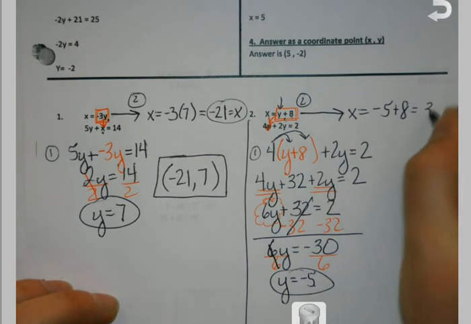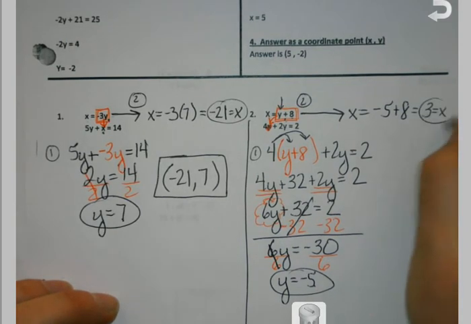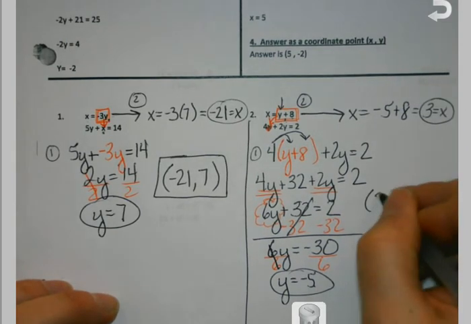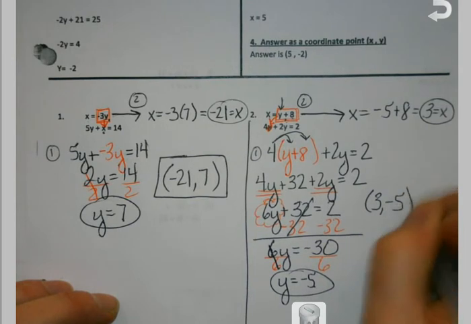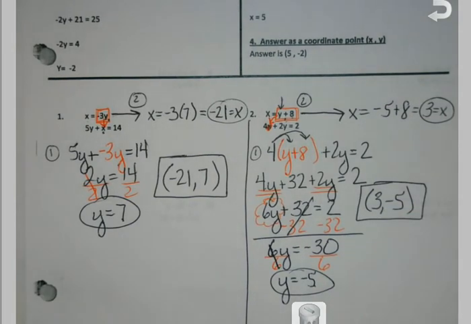And that's going to be 3. And I just write it as a coordinate point. Again, this is really going to kind of test your detail, paying attention to, and your patience sometimes.